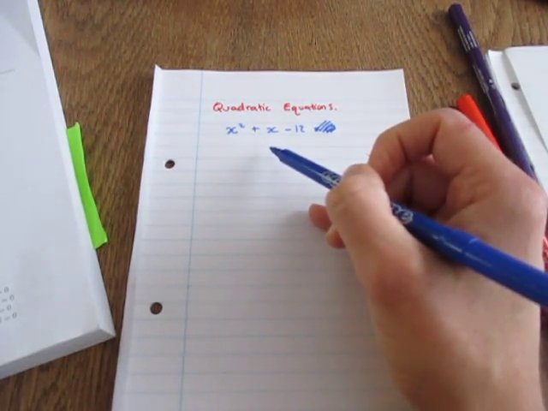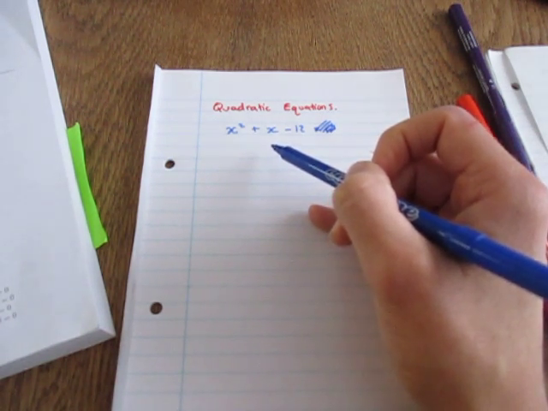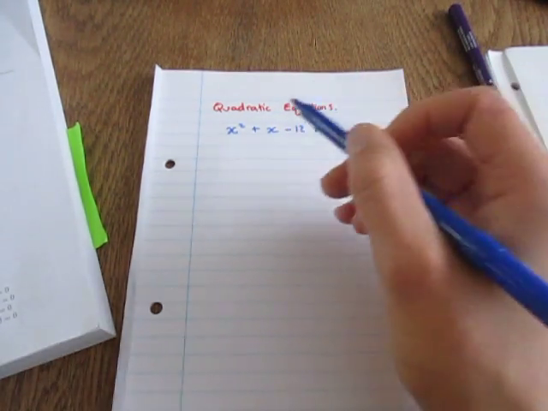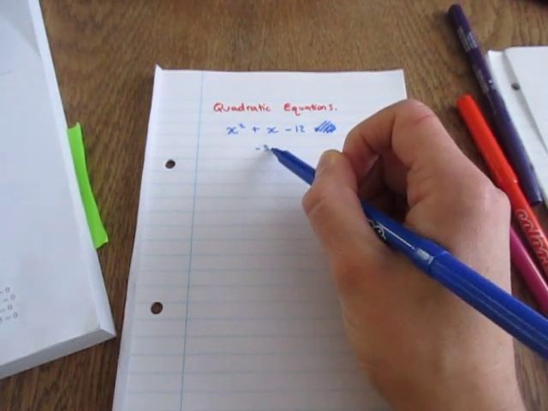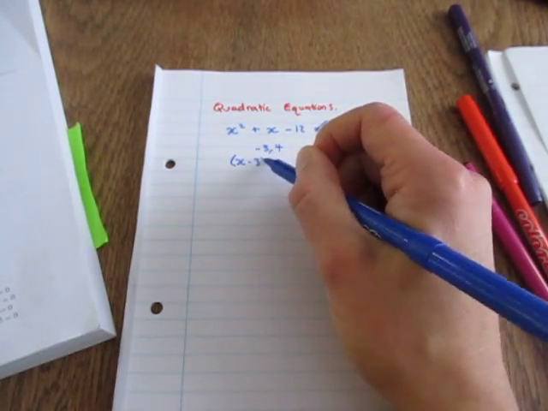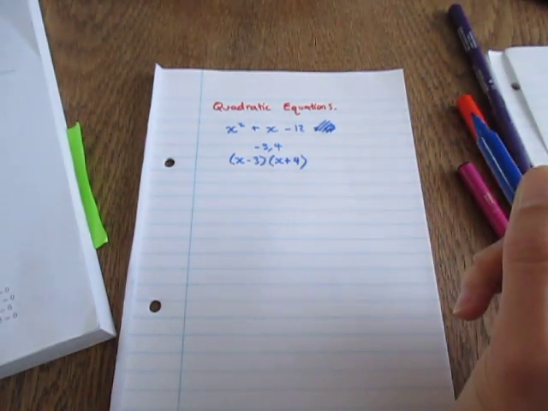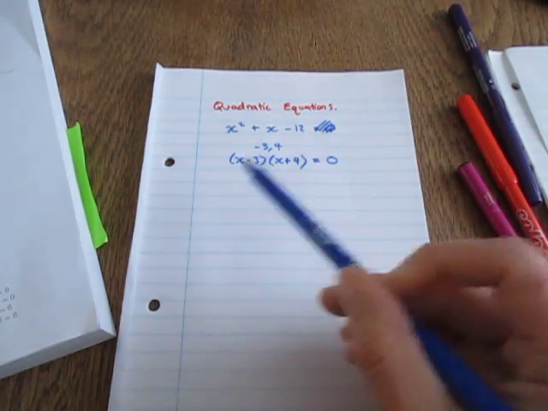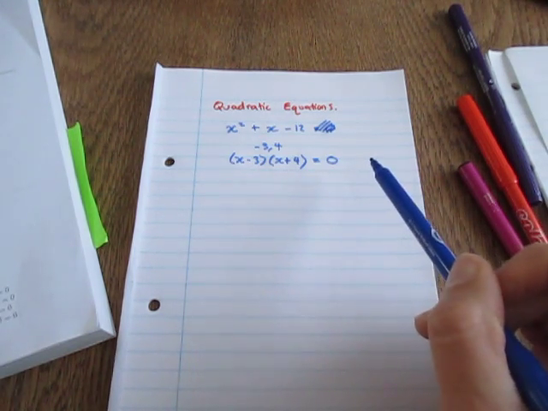It multiplies to give negative 12, and it adds to give positive 1. So those two numbers are going to be negative 3 and 4. So we know we've got x minus 3 and x plus 4. Now if we imagine for a moment that this is equal to 0, we want to solve this equation for when it's equal to 0.